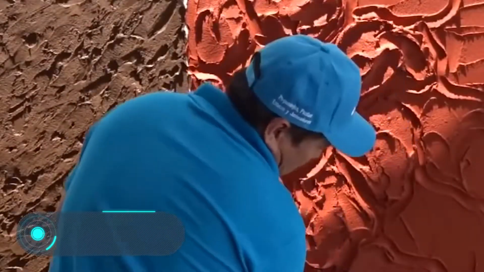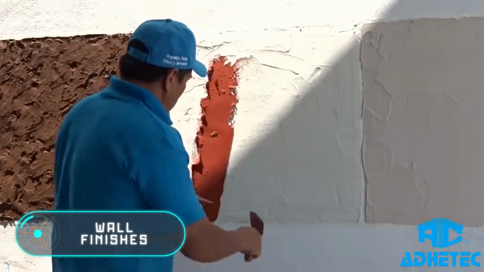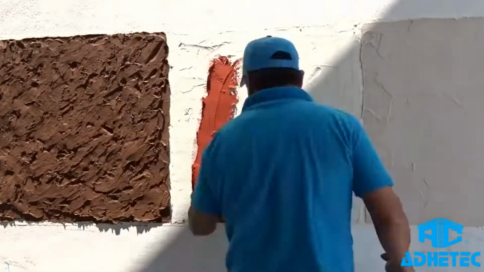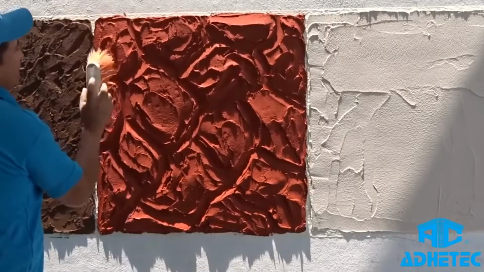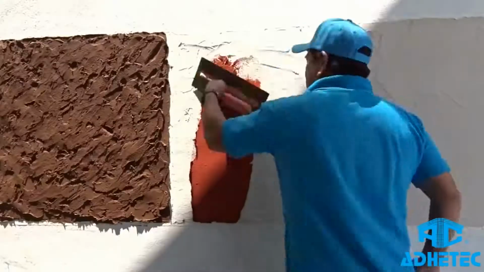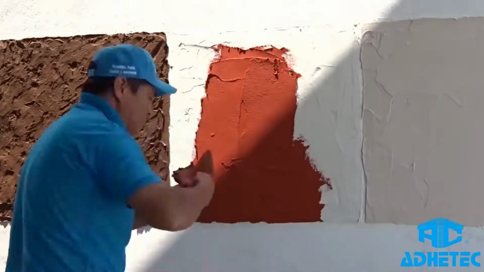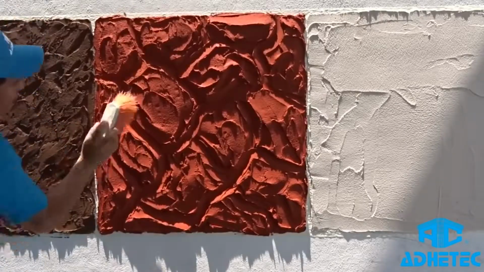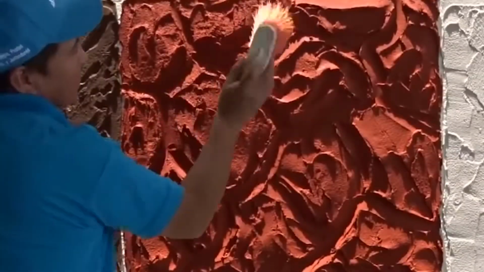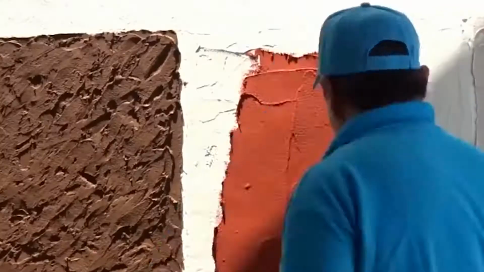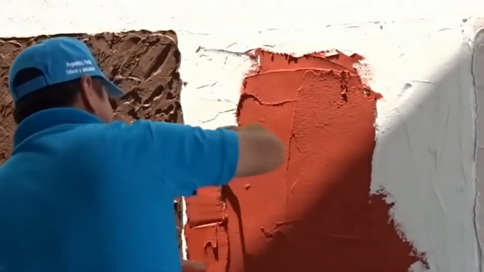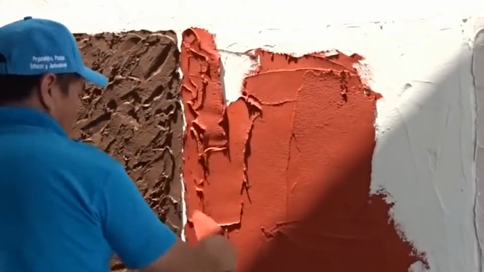Wall finishes. Creative workers, as well as companies engaged in the production of building materials, always come up with new and interesting ways of decorating walls. In this case, for example, we can see the products of the Mexican company Adhitec in action. This is a special powder designed specifically to create original textures on the walls. It consists of cement, chemicals, mineral fillers, and special fibers.